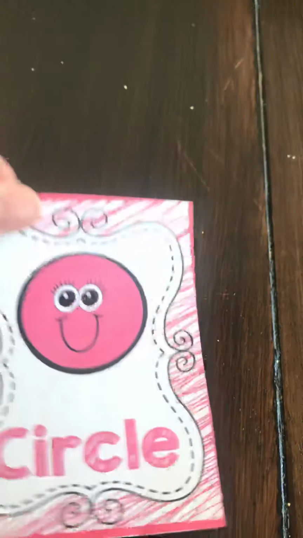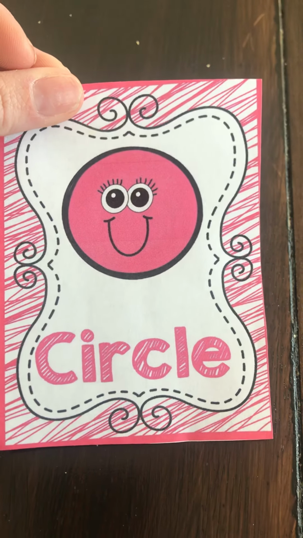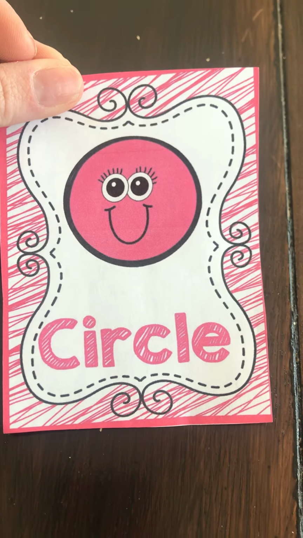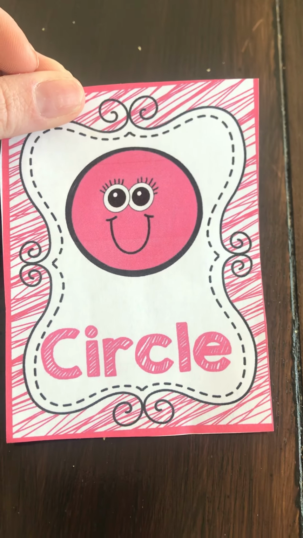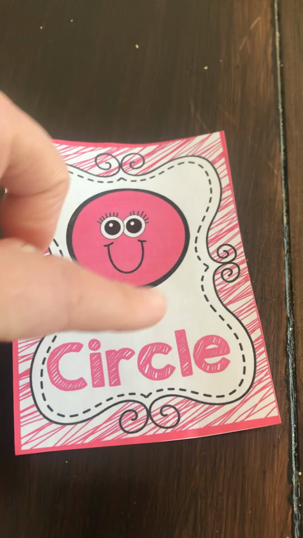This is Susie the Circle. Susie the Circle has 0 sides and 0 vertices. And it goes round and round the circle.